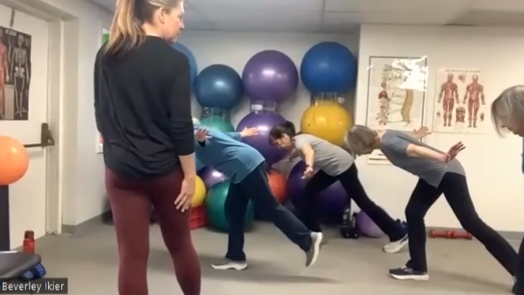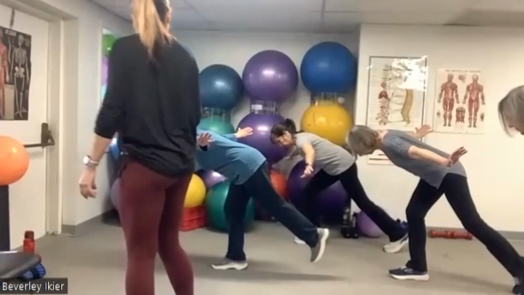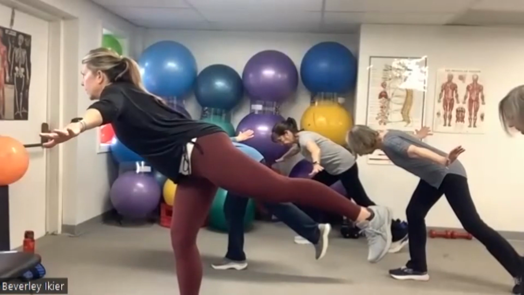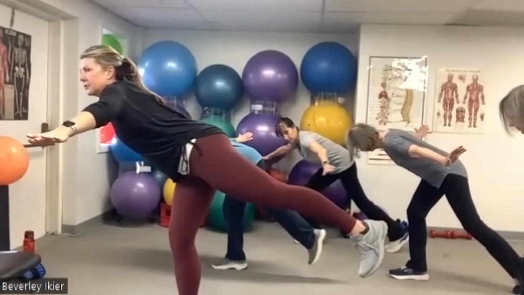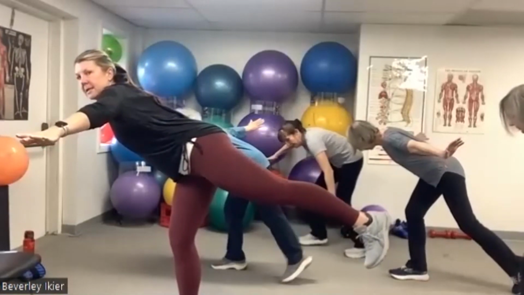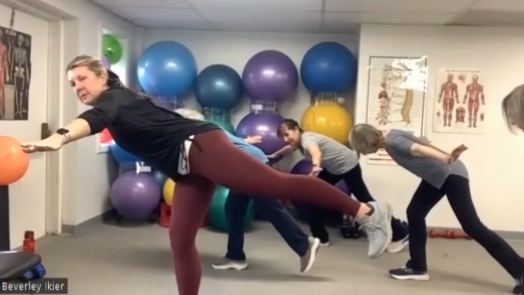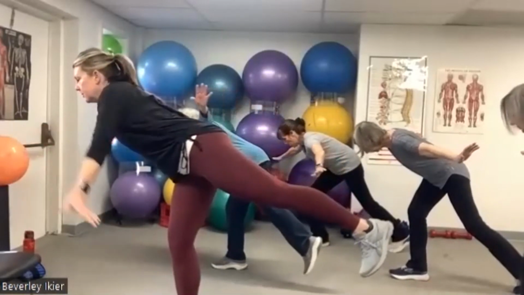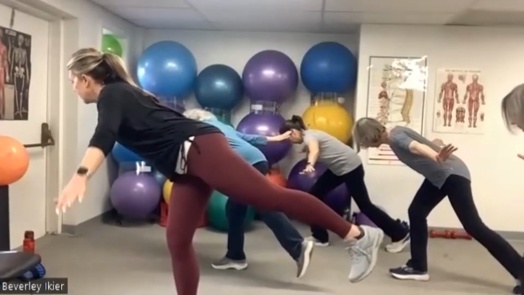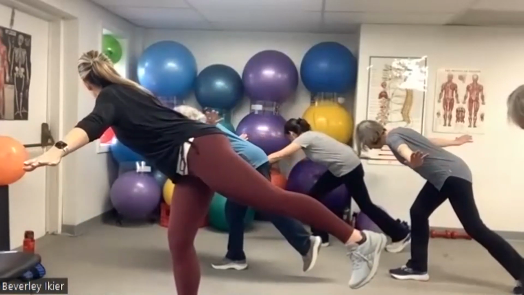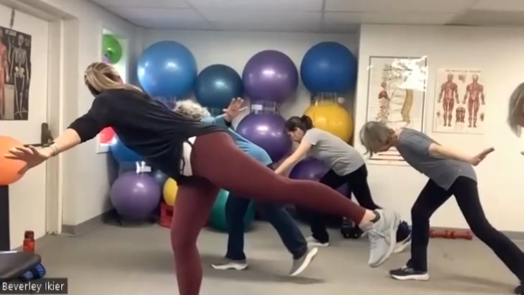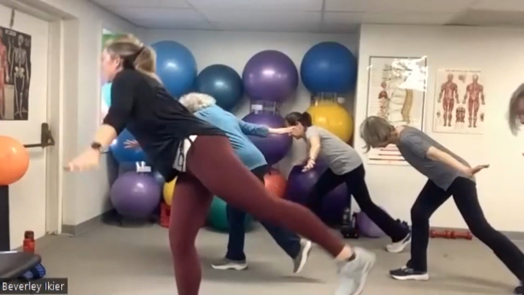Thinking about your glute, back of your leg. Belly button's pulled in. You can hold it there, or when you're ready, you can look over a shoulder. That makes it a bit more challenging. Of course, taking your time. Coming through center. And going the other way. Back through center and standing up.